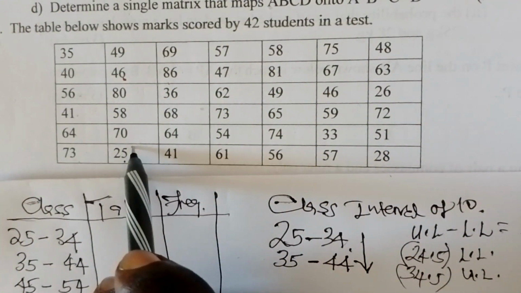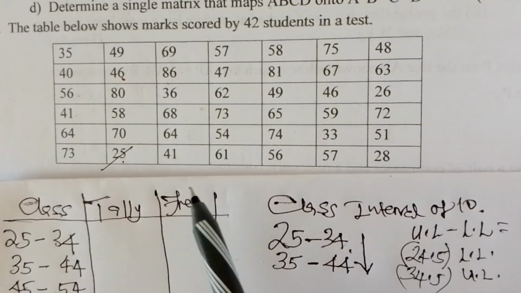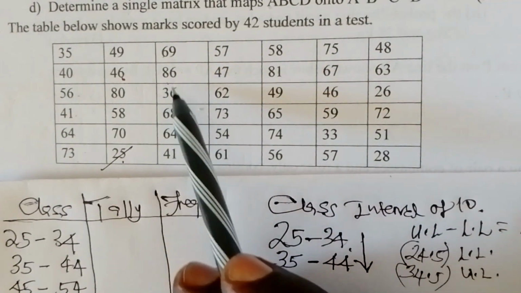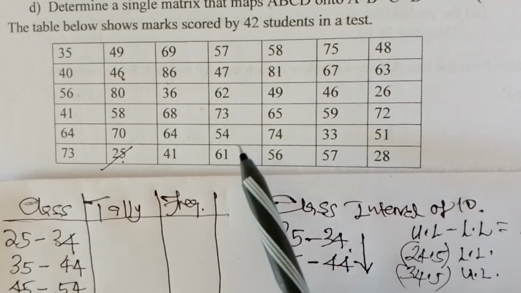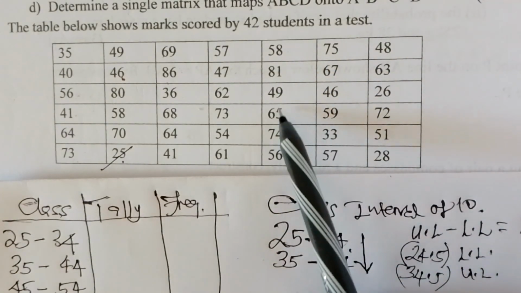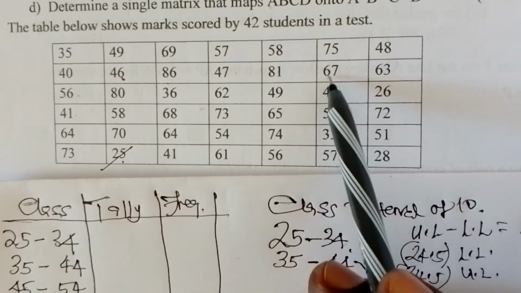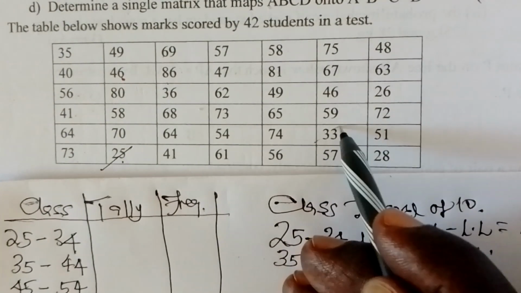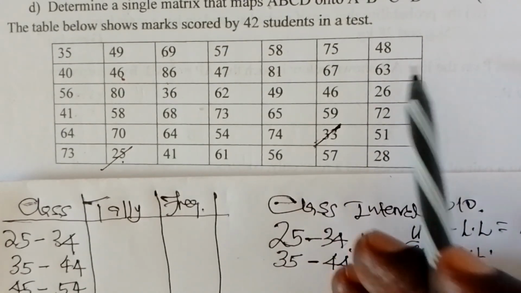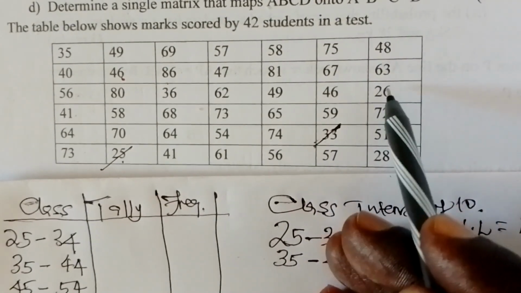So we have one value there. The second value is here. The third value is here.